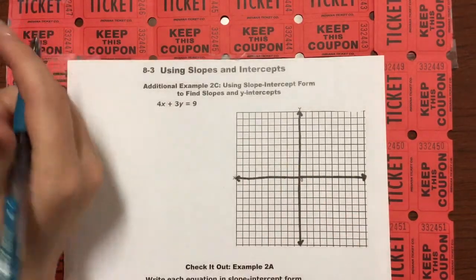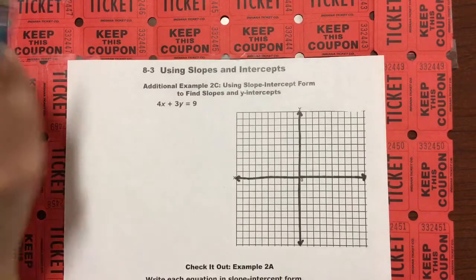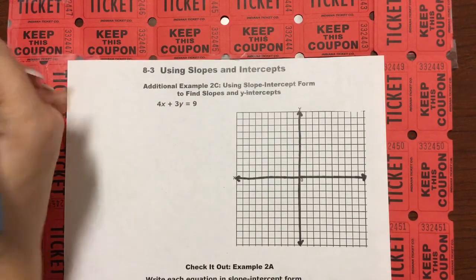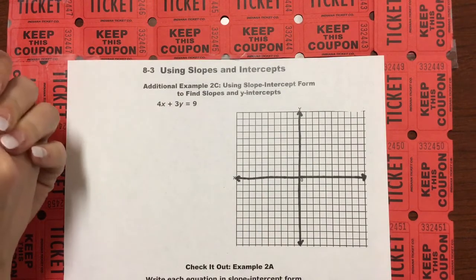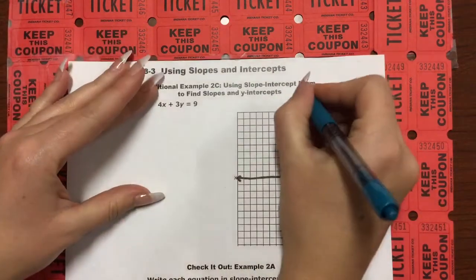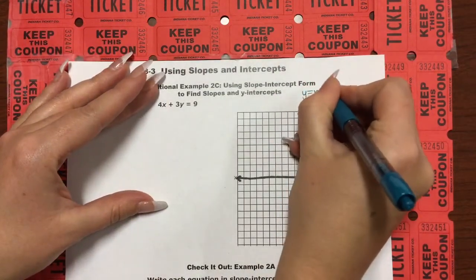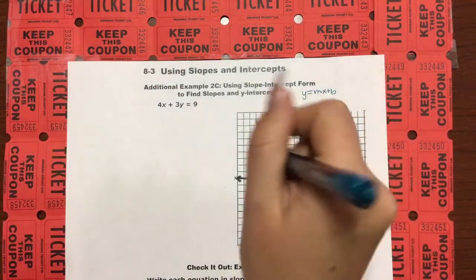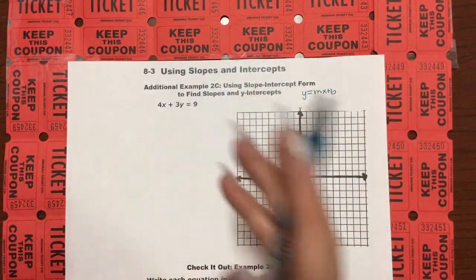Okay, got to do the same thing for this one. Now, this one is in standard position. This isn't where the x and the y are on the same side of the equation. We need to put it into slope-intercept form, remember, which is y equals mx plus b. So we're going to do that. We're going to isolate y, get y by itself.